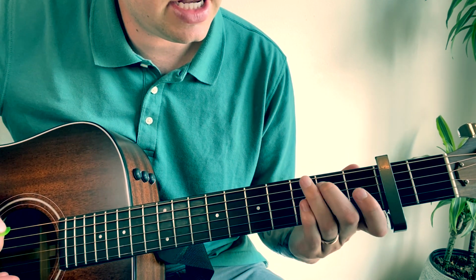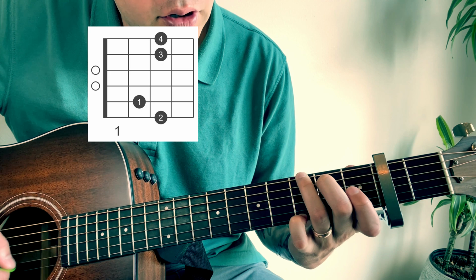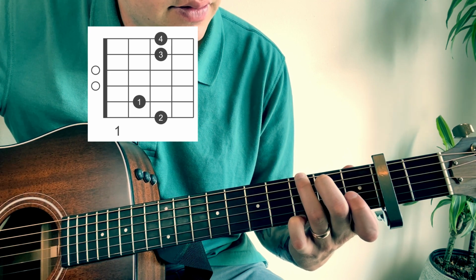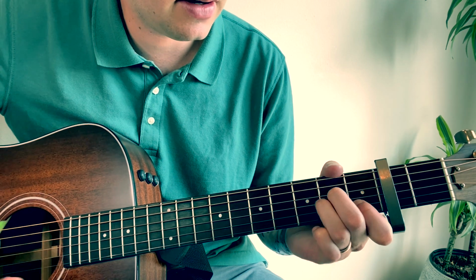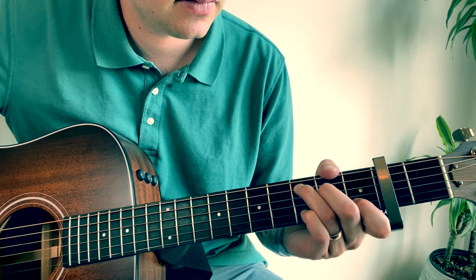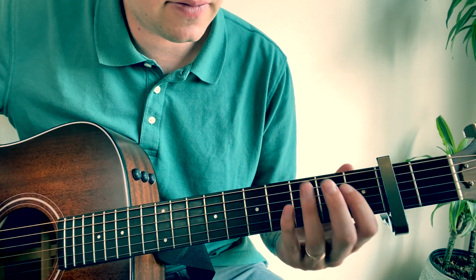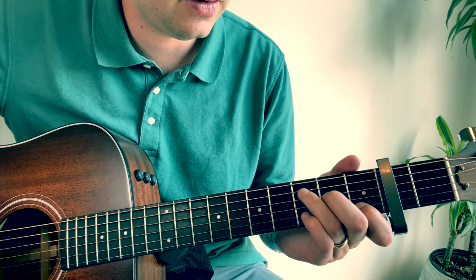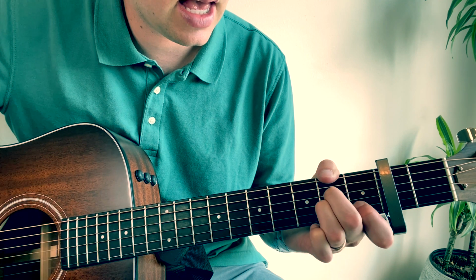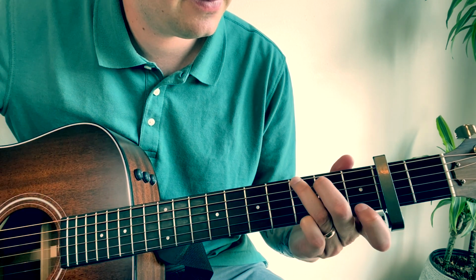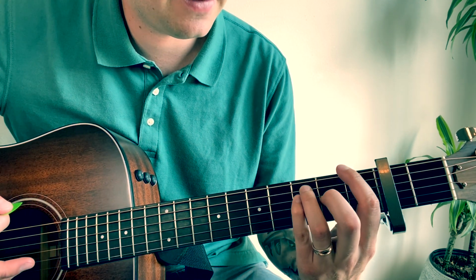And then you'll need G, 3, 2, open, open, open, 1. A minor, which you already know, and C, which you already know. So the 4 chords that you need for this whole song would be C, F, A minor, G, and then this F too.